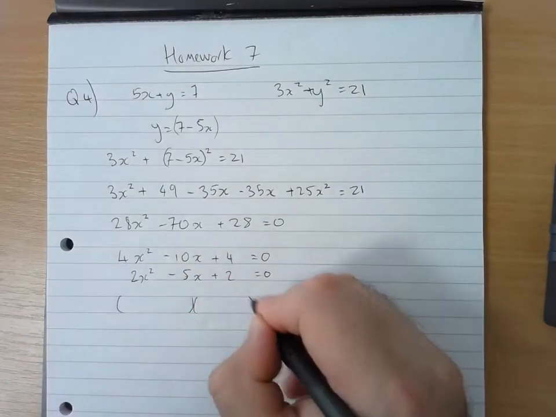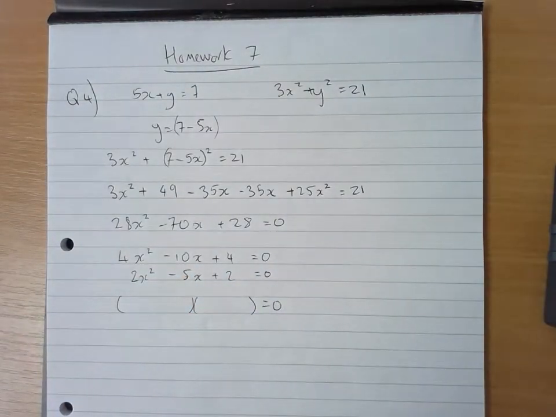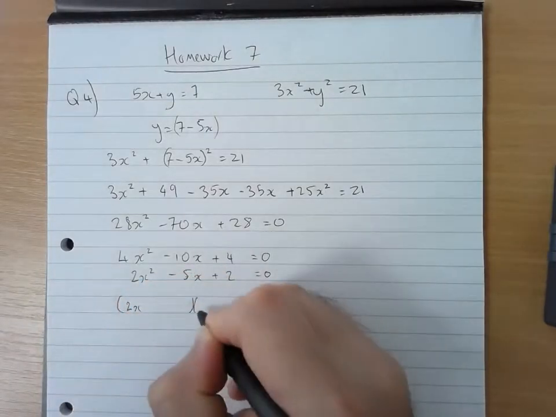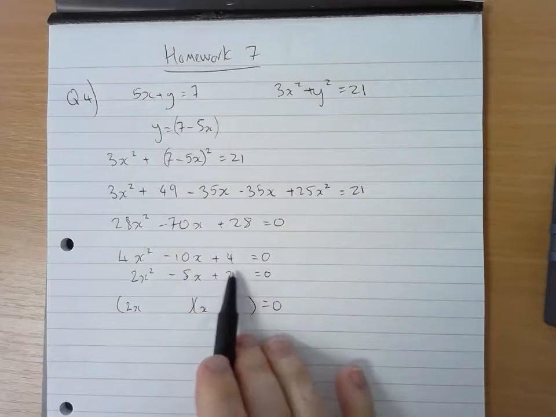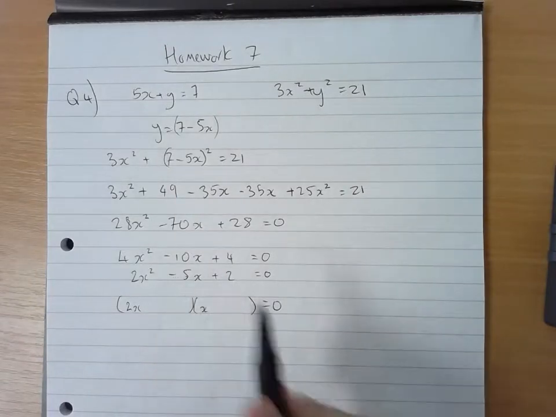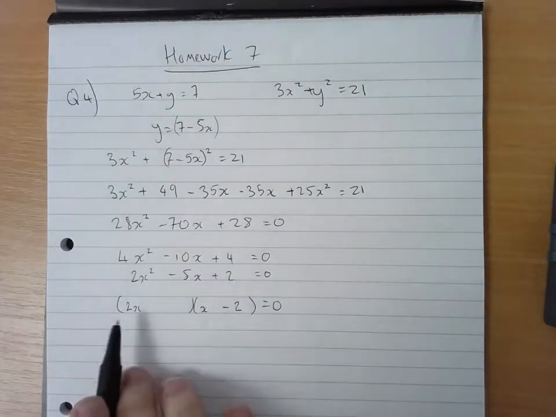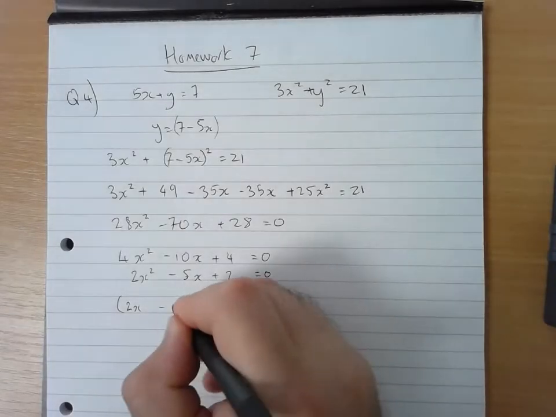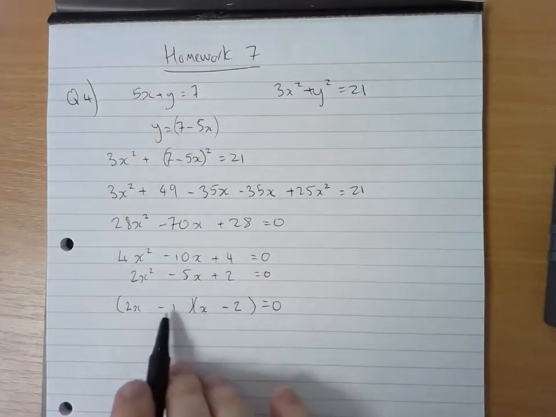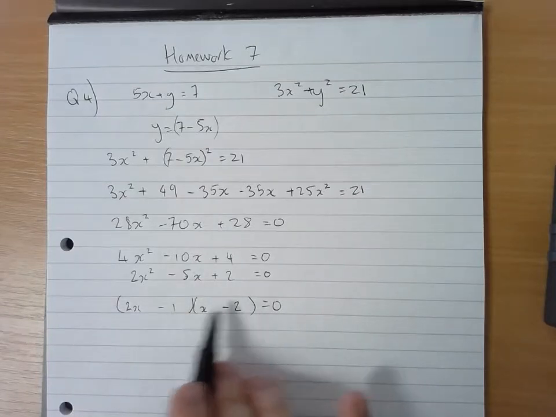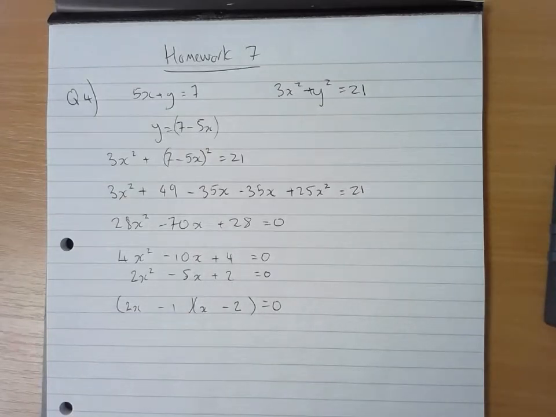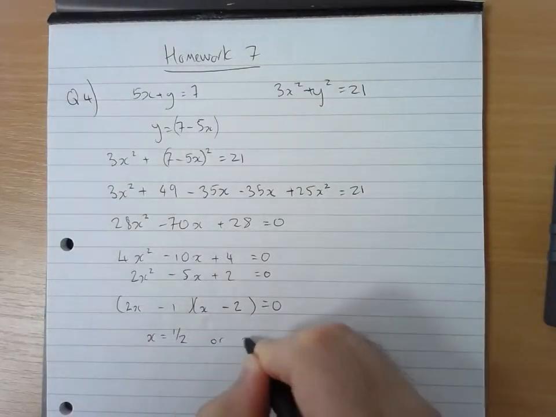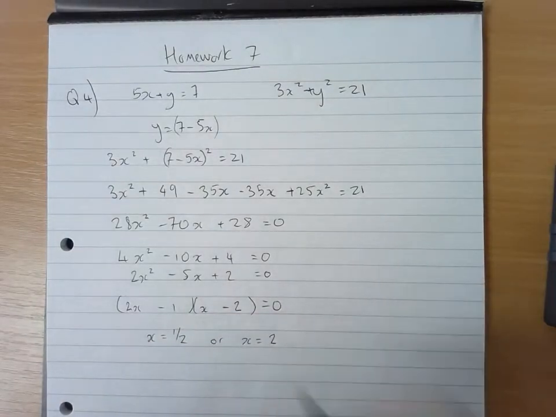If it doesn't factorize, we might have to use the quadratic formula, but this one looks a lot like it factorizes. We're going to have 2x here and an x here. I want to make myself minus 5x, so I do minus 2 here. This will give me minus 4x, and a minus 1 here. That'll give me minus 5x. And lastly, we can see this here gives us a plus 2. The solutions for this, we get x equals a half, or x equals 2.